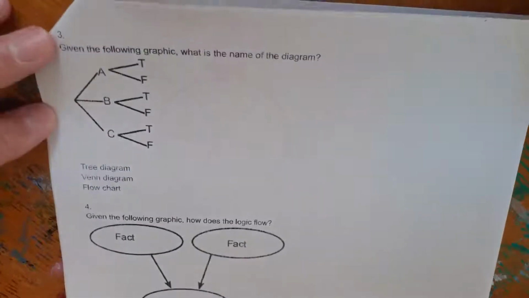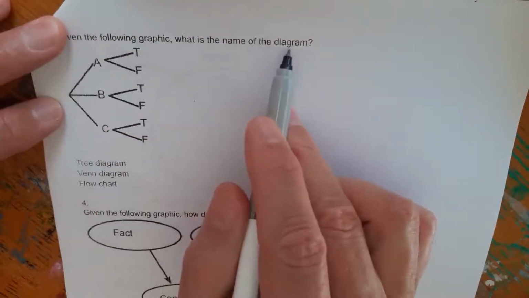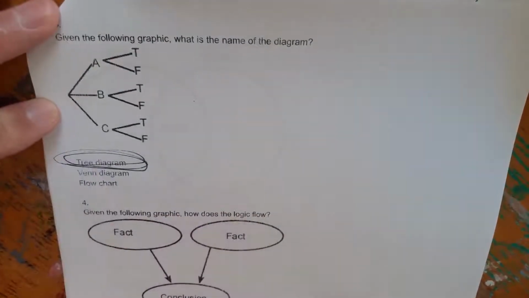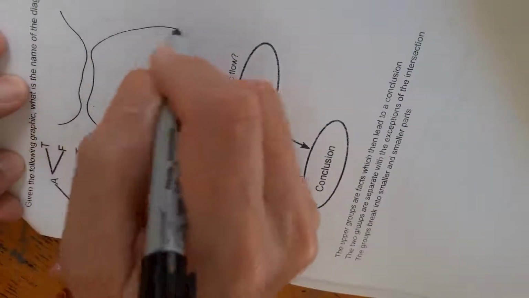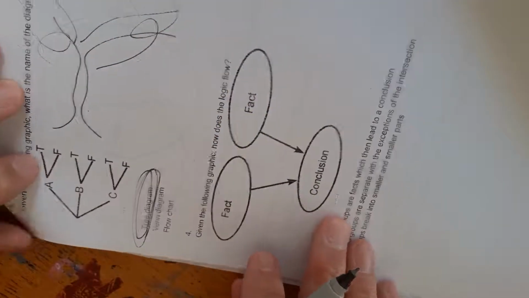Probably been looking at these for some time in your educational careers. We love Venn diagrams. So given the following graphic, what's the name of this? This one's a T-chart or tree chart. If I can get the R in there, tree chart. Why? Because if you turn it this way, right, it looks like a, I don't know, I can't draw a tree, right? Looks like a tree right there. So that's why they call it a tree diagram.